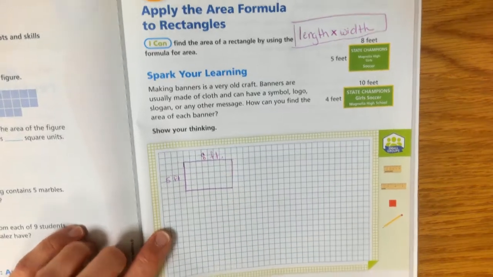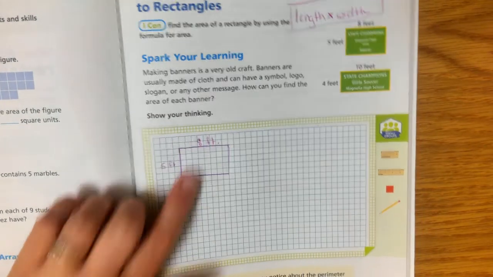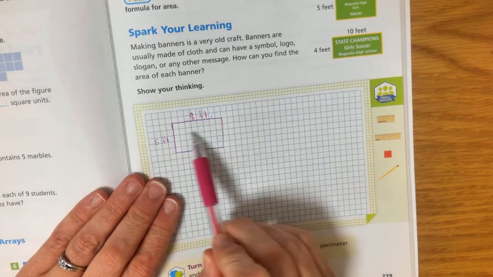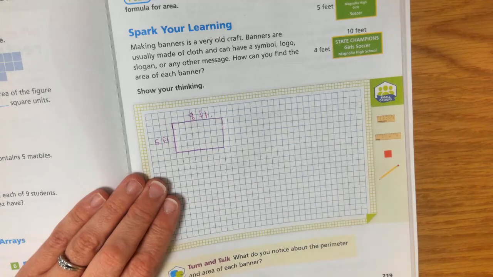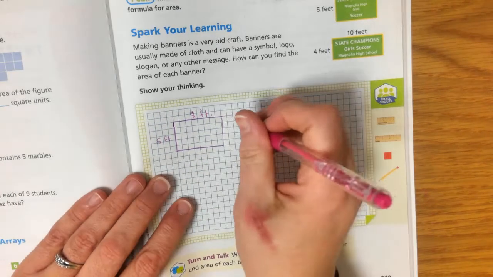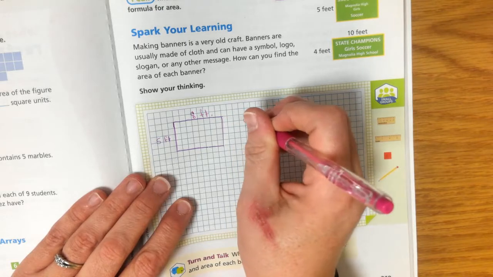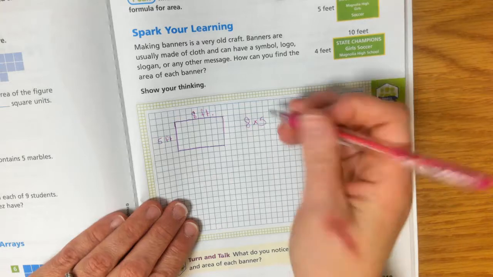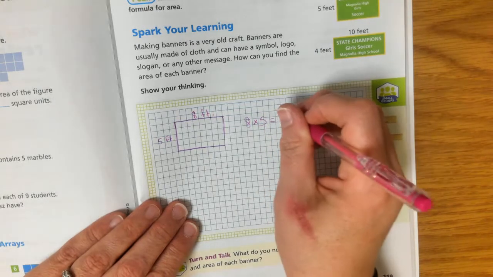So if we have our first banner that's 5 feet by 8 feet, we can count all the little squares that make up the inside of this rectangle, or we could multiply 8 times 5, our length times our width, and that equals 40.